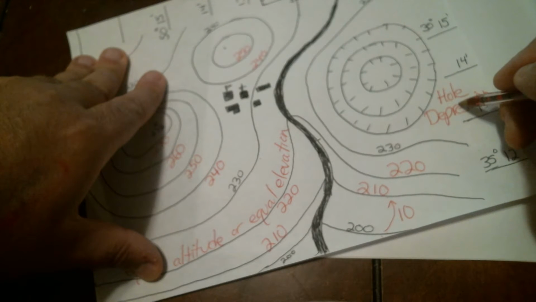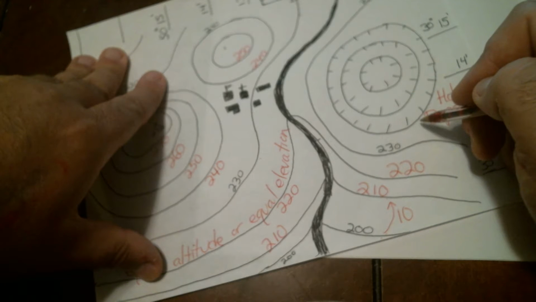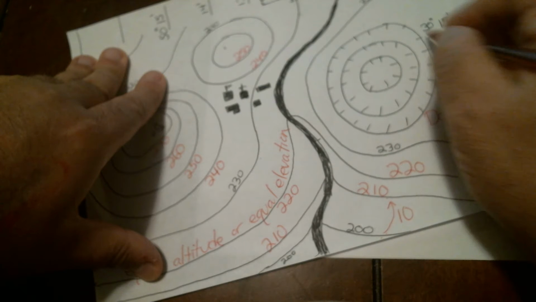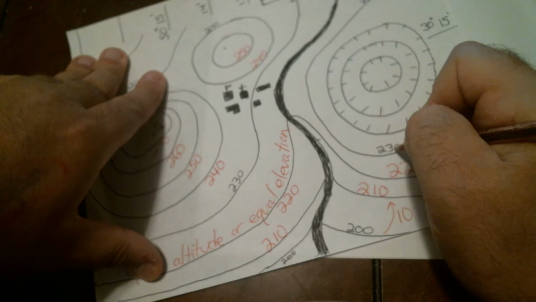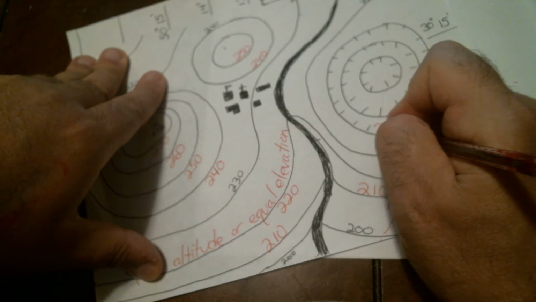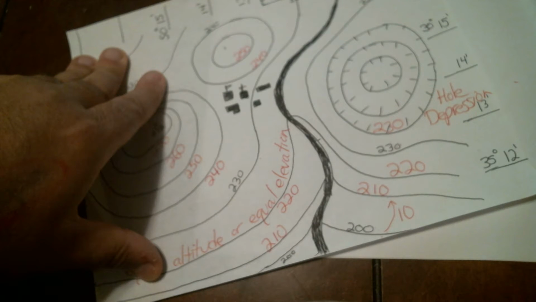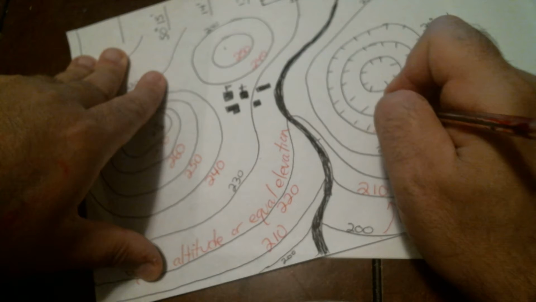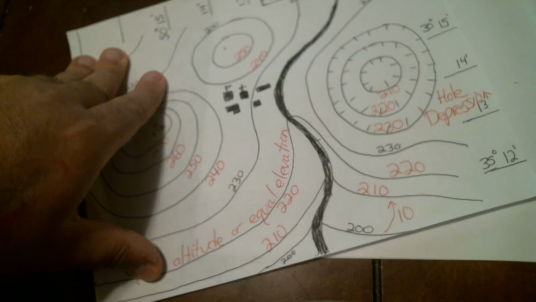And so instead of counting up with our contour intervals, we're going to be counting down. The first is going to have the same elevation as the contour line next to it. So this was 230. We're going to have another 230 hachure. And then we count down 220, 210.